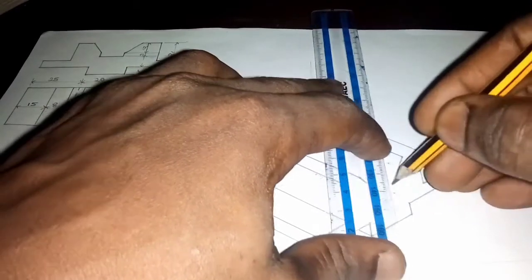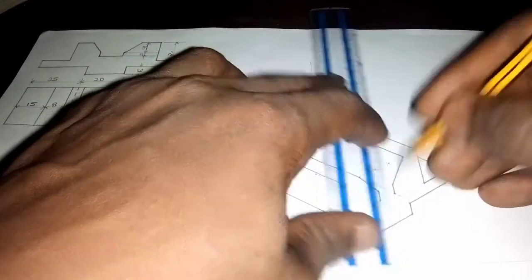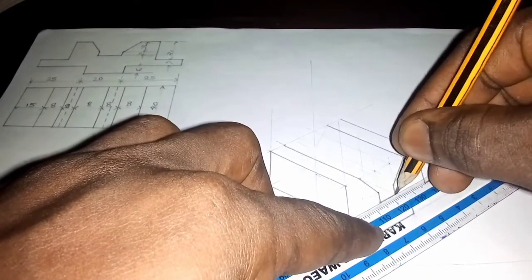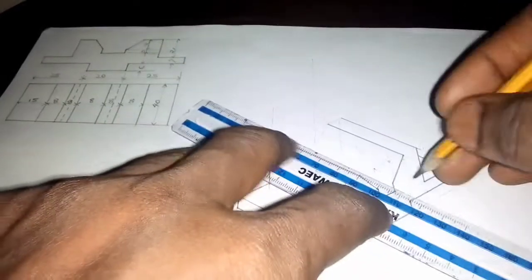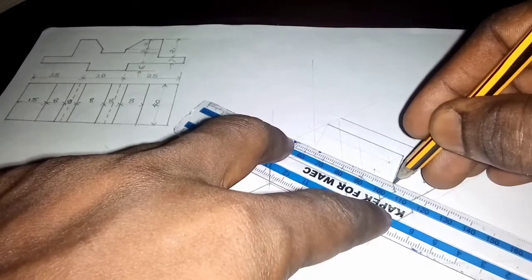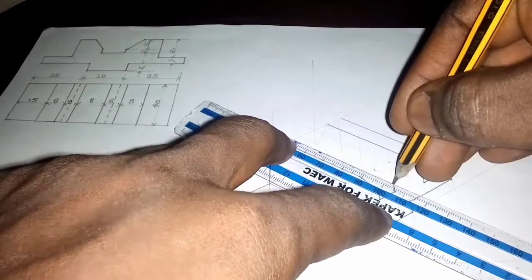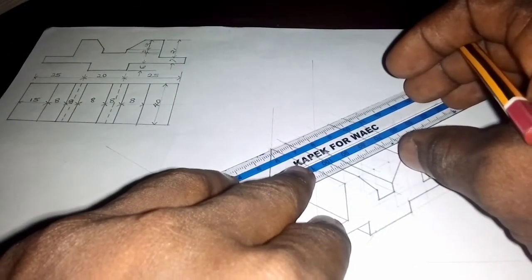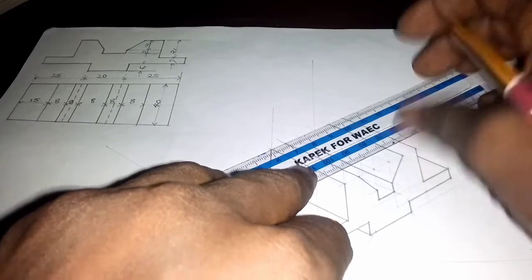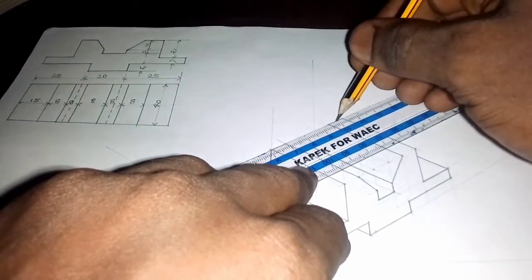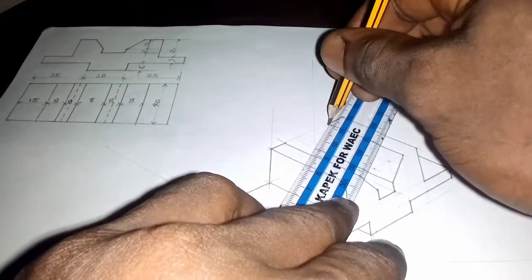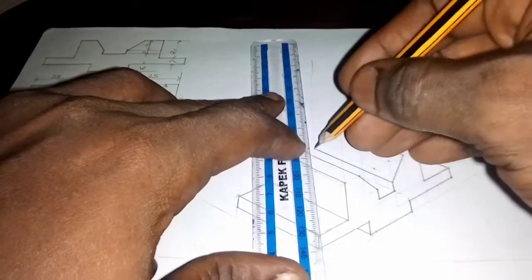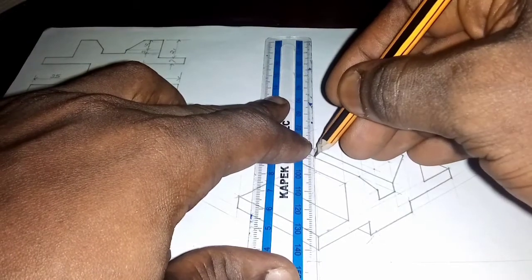In engineering drawings, it is true that we use different pencils to indicate the construction lines and the rest. But now we're using an HB pencil for both the construction line and the bold line. But in practice, and for study purposes, we have different pencils for different construction lines.